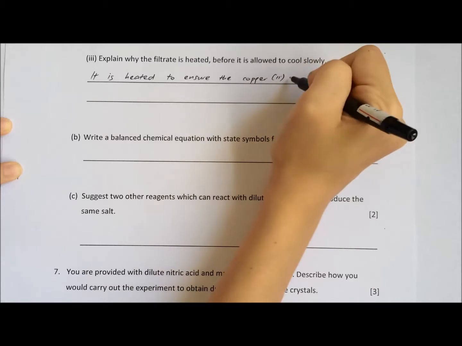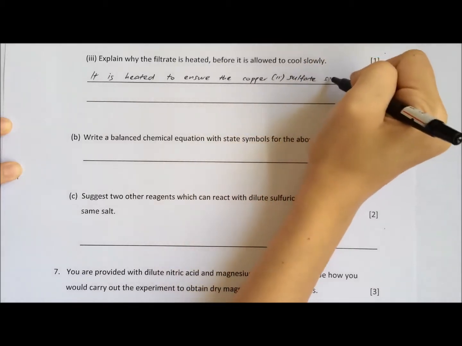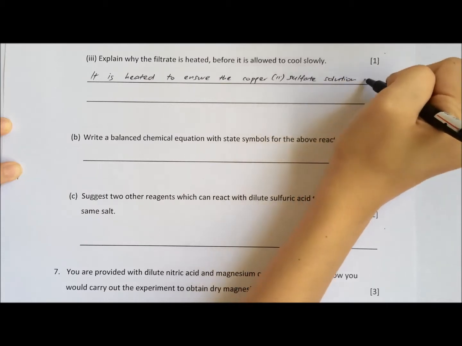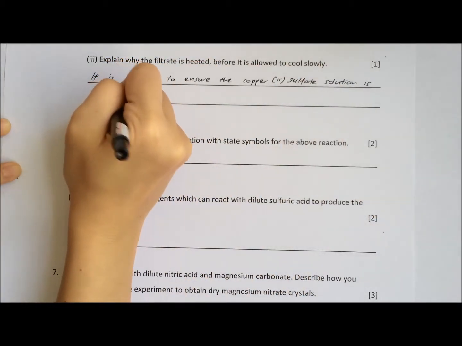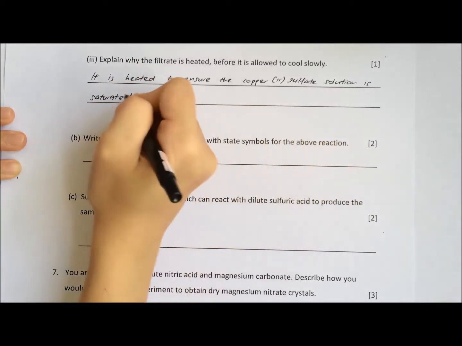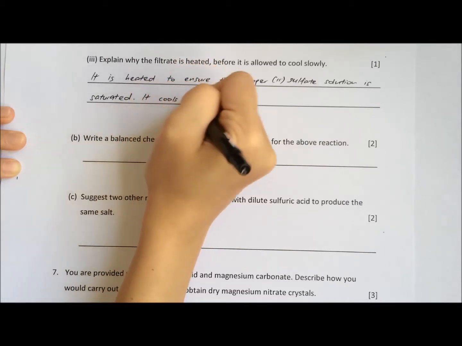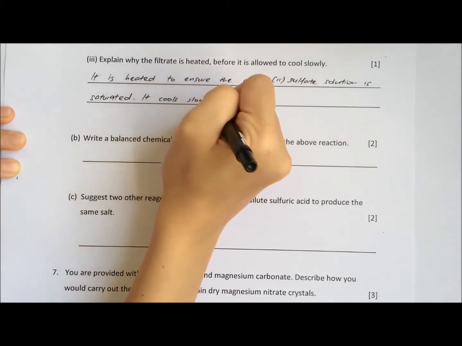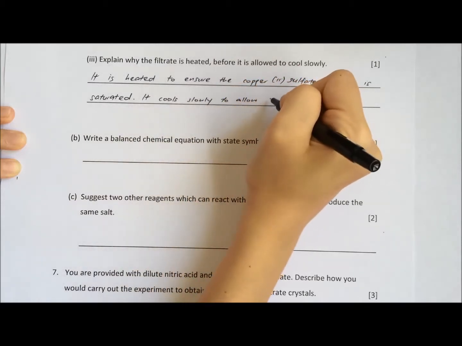So the reason why we heat it up is to ensure the copper 2 sulfate solution is saturated. That is important, if not the crystals will not appear. Then, after it's saturated, why do we allow it to cool? We allow it to cool for crystals to appear, and if we cool it slowly, the crystals will appear bigger.